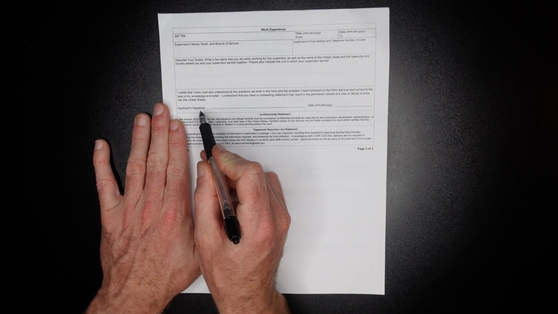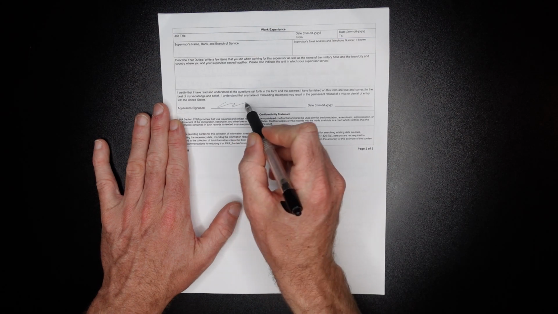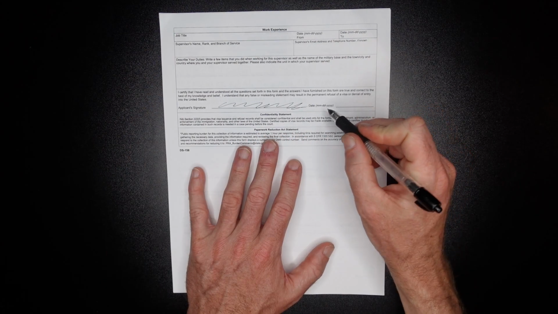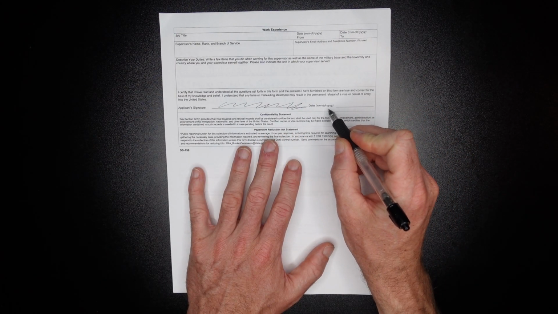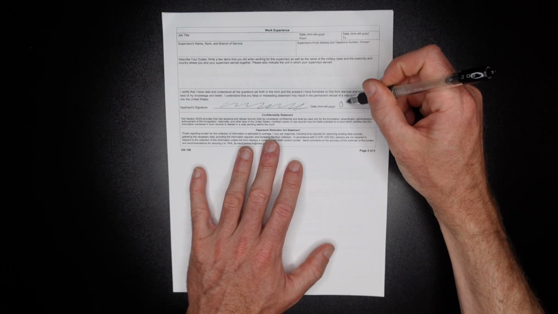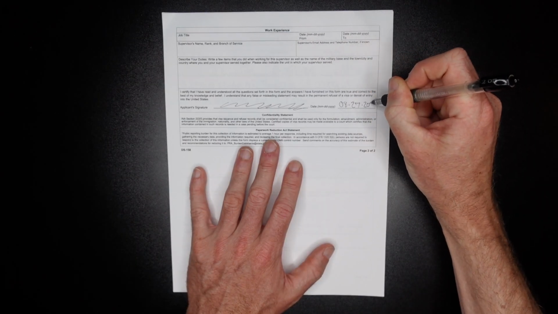Lastly, you'll come down here and you will simply sign your name. So this would be Ken Smith something. And then the date should be in month, date, year format. So that might be August 27th, 2022.